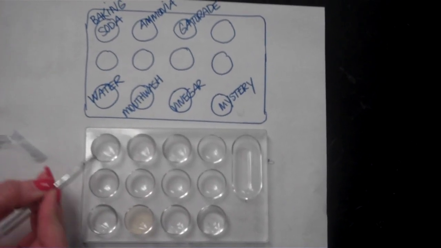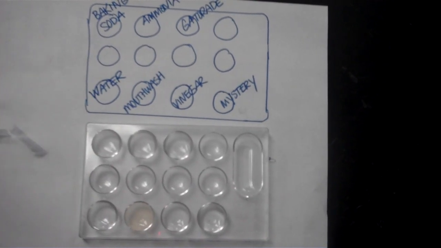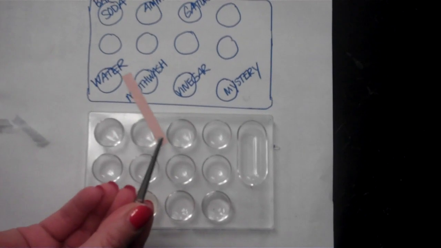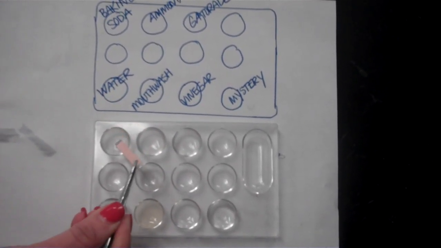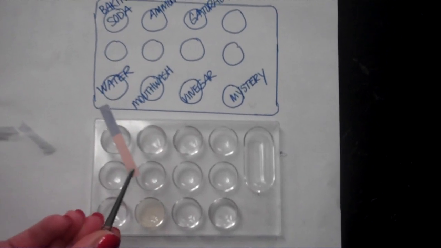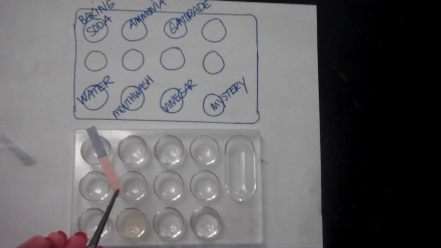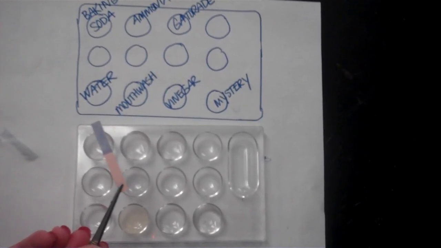So let's go across the table now and run all the tests on our first solution, baking soda. So this is a piece of red litmus paper, and it does look pink, but they do call it red litmus paper. I'm going to dip that in the baking soda, and now you're going to record the color that the paper has changed to under the red litmus paper column.